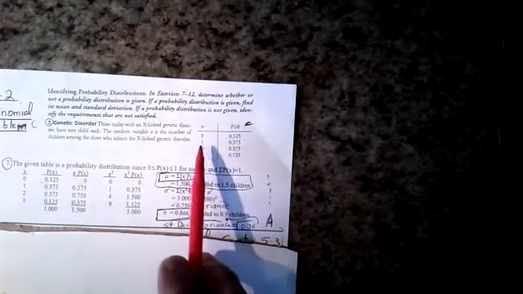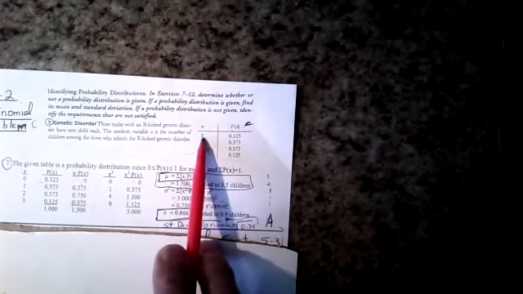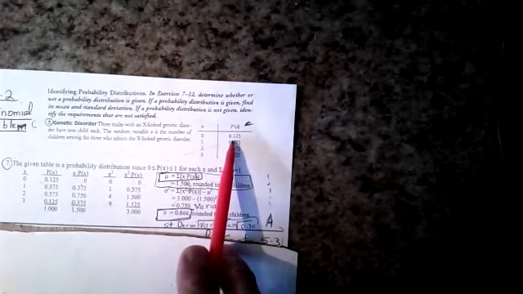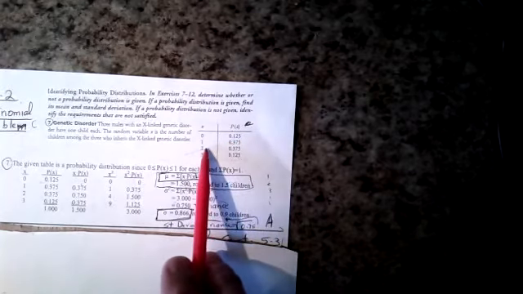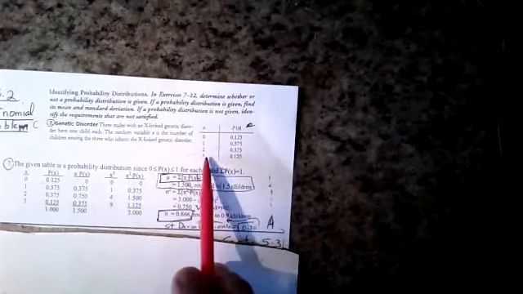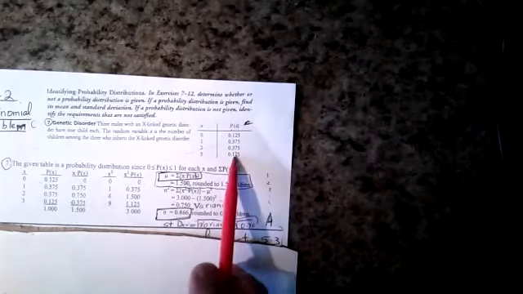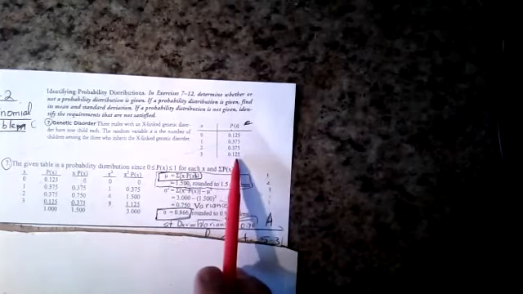What's the probability of no girls? We calculate it as 0.125. What's the probability of just 1 out of 3 is a girl? What's the probability of 2 out of 3 children are girls? And what's the probability that all 3 of them are girls? So these probabilities are all we could calculate using the binomial formula.